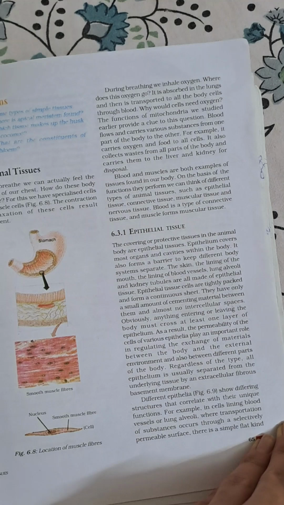Bone cells are embedded in a hard matrix that is composed of calcium and phosphorus compounds. Two bones can be connected to each other by another type of connective tissue called the ligament. This tissue is very elastic. It has considerable strength. Ligament contains very little matrix and connects bone to bone.